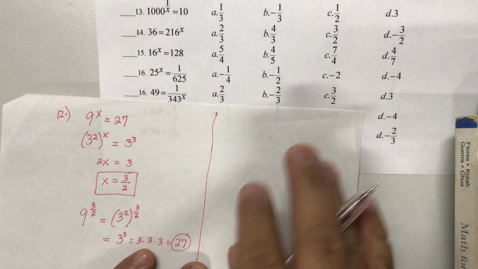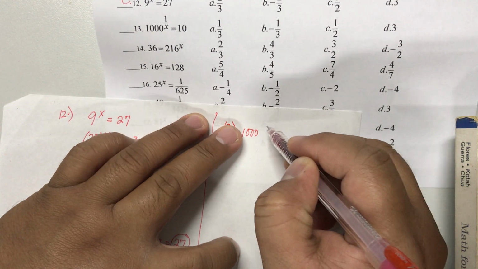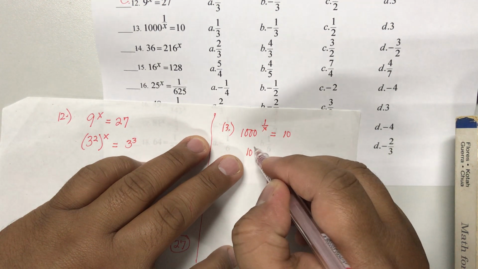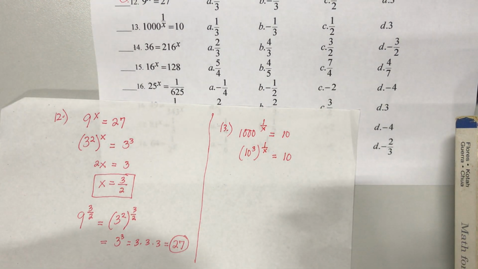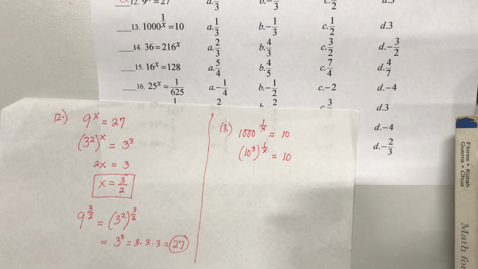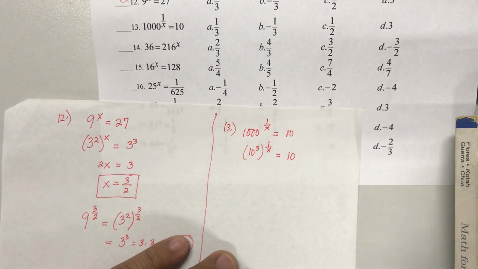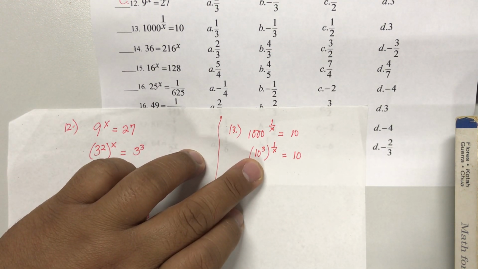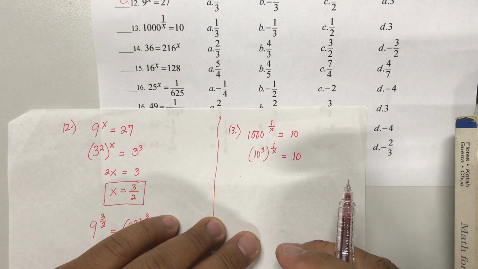Okay, number 13. 1,000 to the power of 1 over x is equal to 10. 1,000 may be written as 10 cubed to the power of 1 over x, which is equal to 10. So, I think you already got the idea that for us to solve for the value of x, the bases of the expressions must be equal. Like for number 12, the bases must be equal, which is 3. For number 13, the bases on the left side and on the right side of the equation must be 10. So if the bases are equal, it follows that the exponents are also equal, since the two expressions are equal.